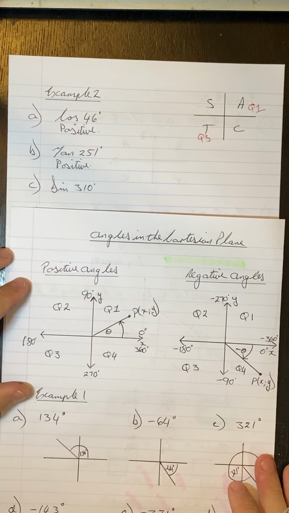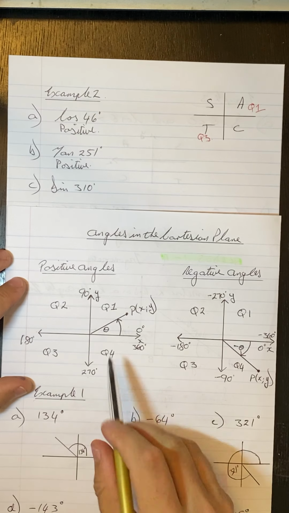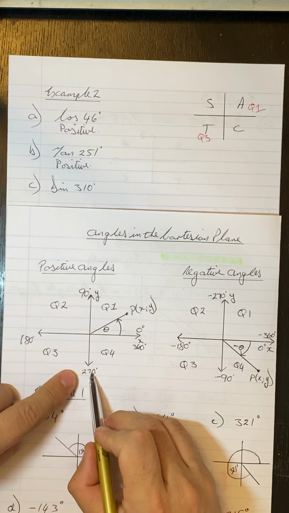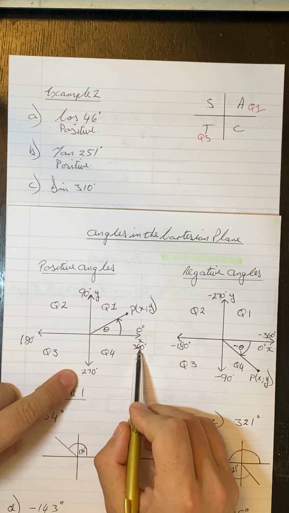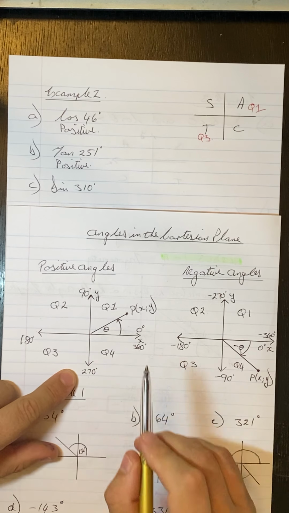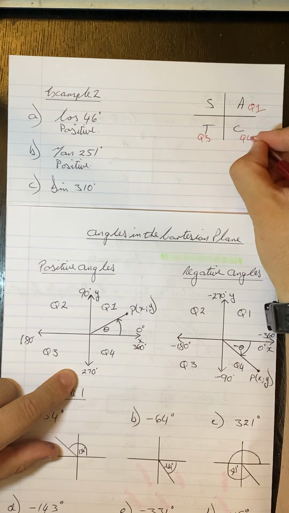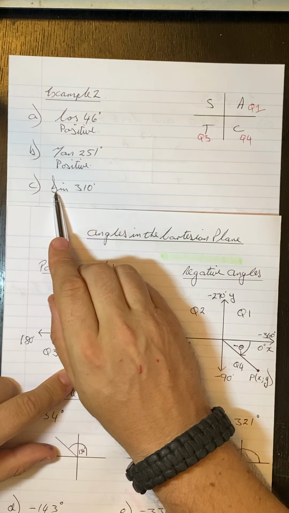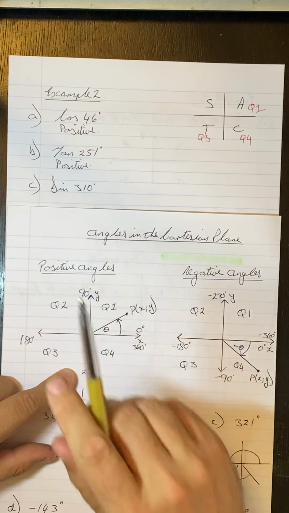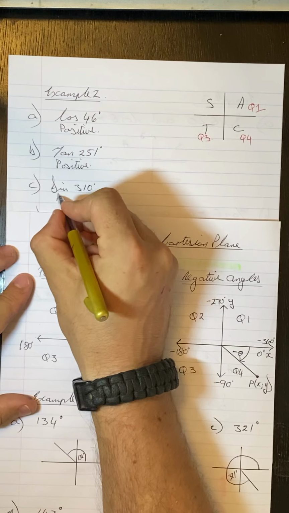Moving on to the next one, sine 310. So 310 lies between 270 and 360, so that is in the fourth quadrant over here. Now we can see that cos is the only trig function that is positive in this quadrant, and we are dealing with sine. Therefore, whatever this value is, we know that it is going to be negative.